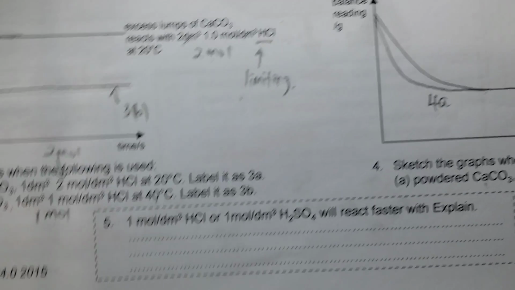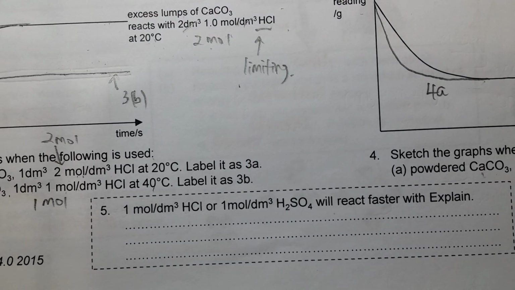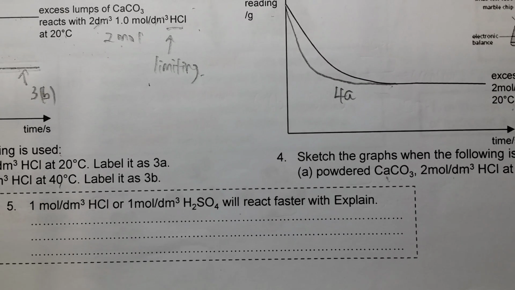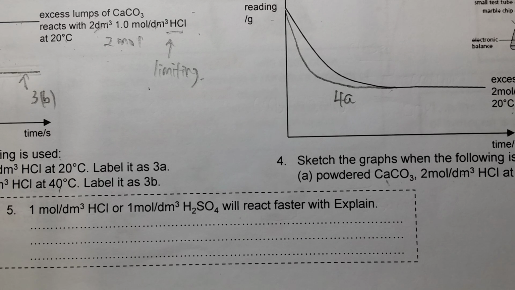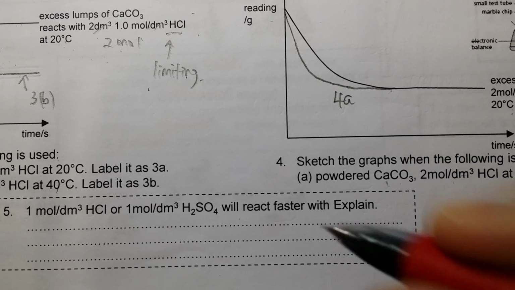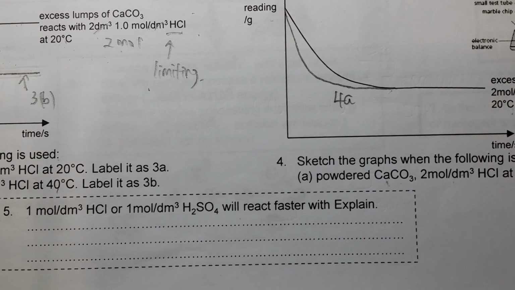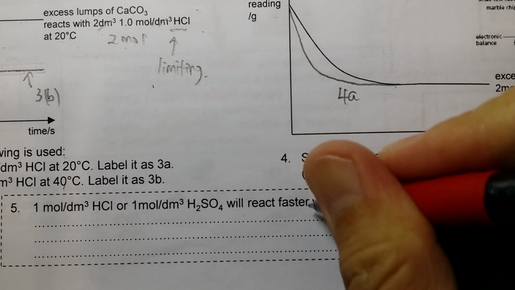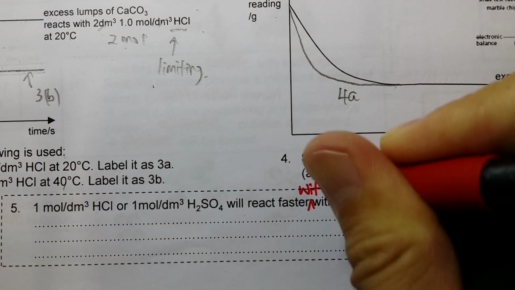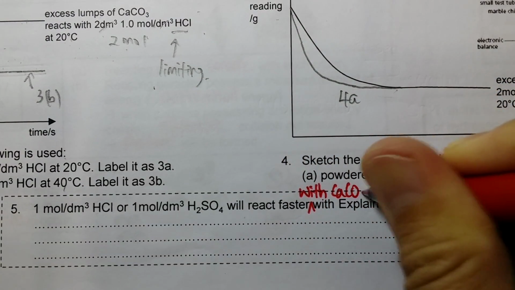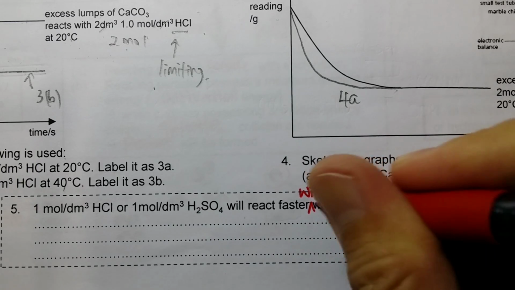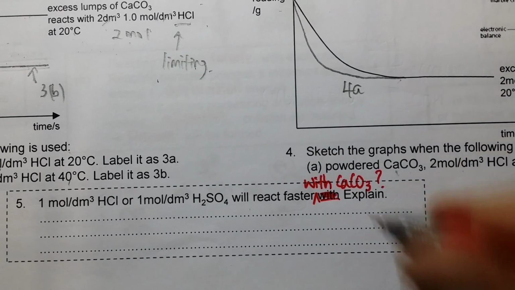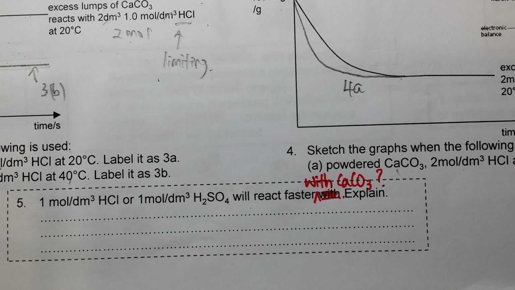Alright, now let's look at the last question. 1 mole per dm cube HCl or 1 mole per dm cube H2SO4, which one will react faster with calcium carbonate? Explain. I think that there's something wrong here. So which one will react faster?